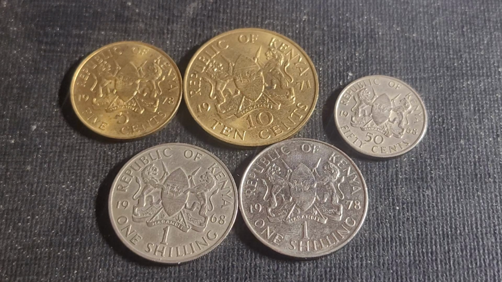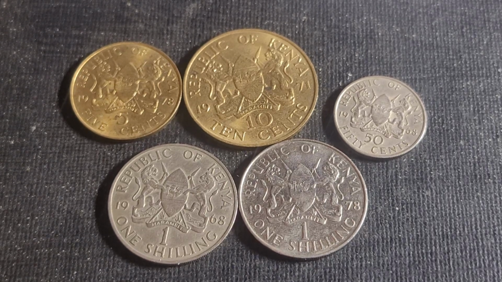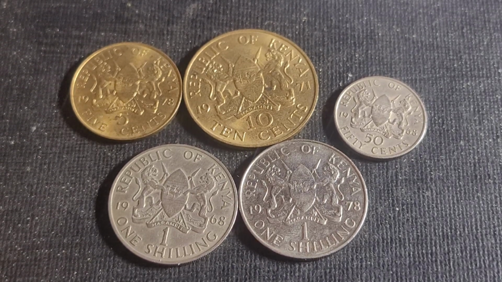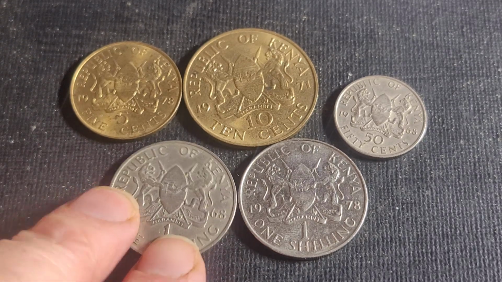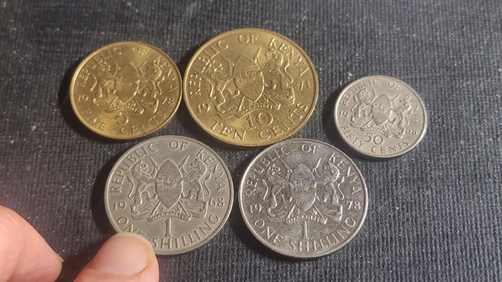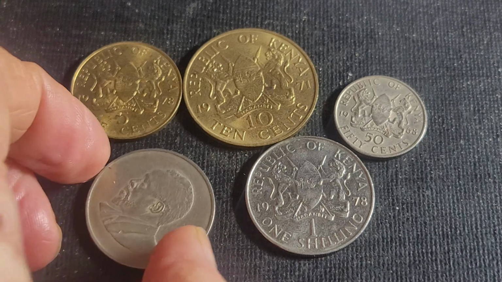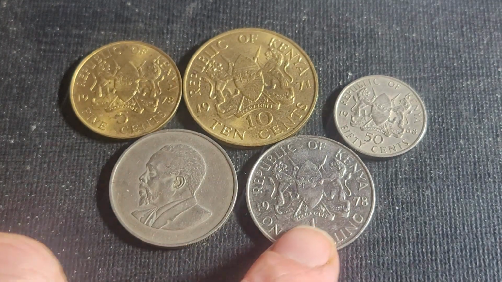And from 1966, when they first issued coins, to about 1994, that's it. These are the coins that would have been most common in circulation. From 1966 to 68, the coins didn't have any type of lettering on them.